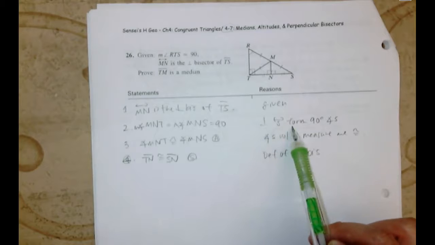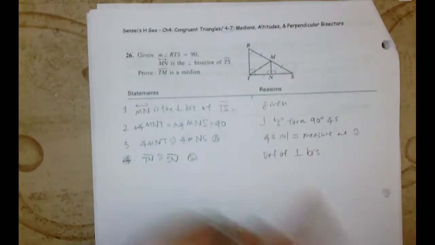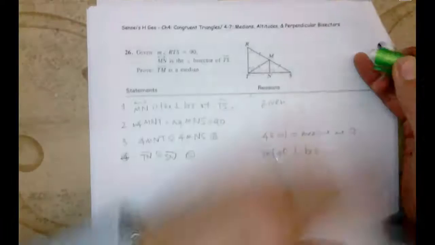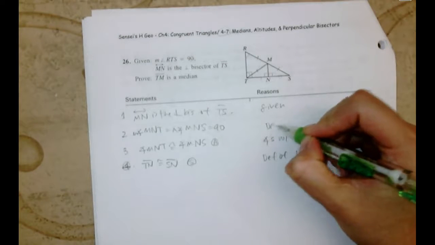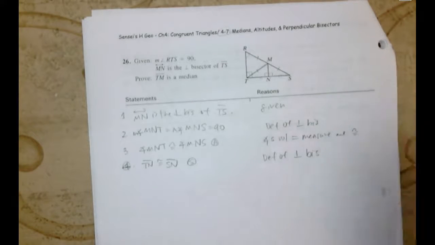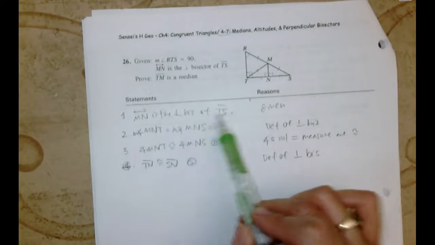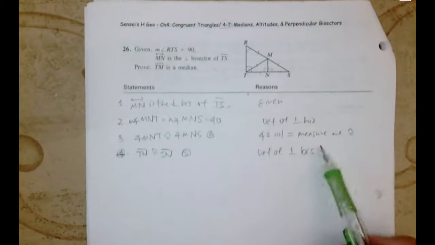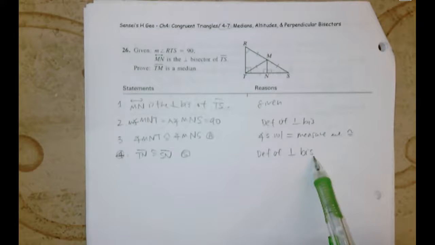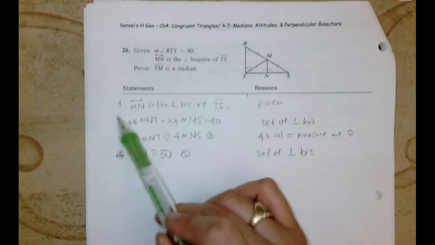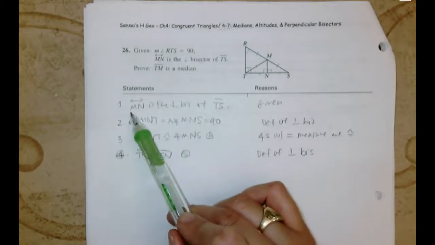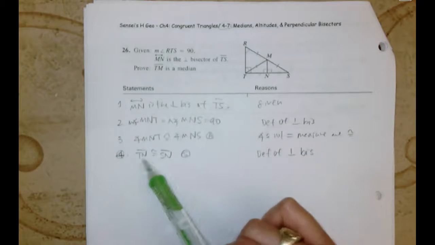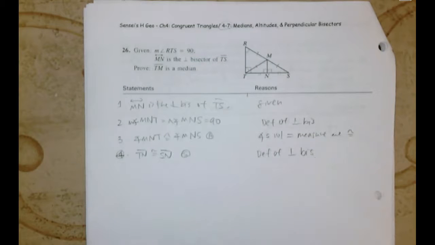Alright, not definition of perpendicular lines, I didn't say perpendicular. This should be definition of perpendicular bisector too. If MN is the perpendicular bisector of TS, then these angles are 90 degrees. That's the definition of perpendicular bisector. There is a space between here, but you don't have to repeat this. Because this is the if line, and this is the then line. If MN is a perpendicular bisector of TS, then TN is SN, definition of perpendicular bisector.